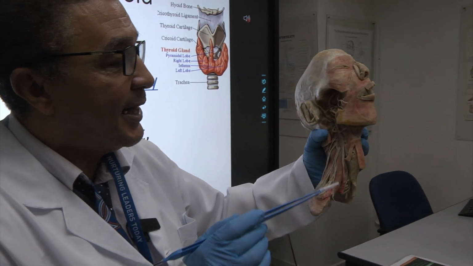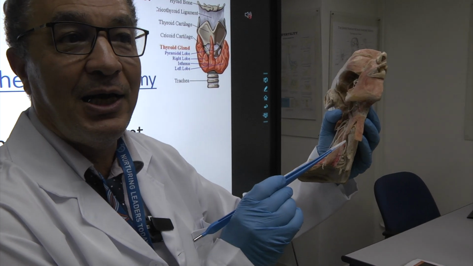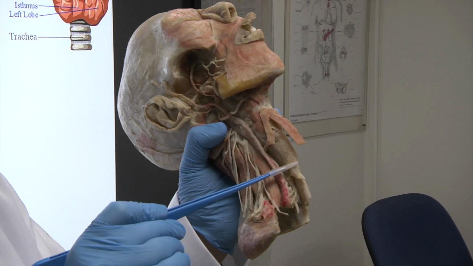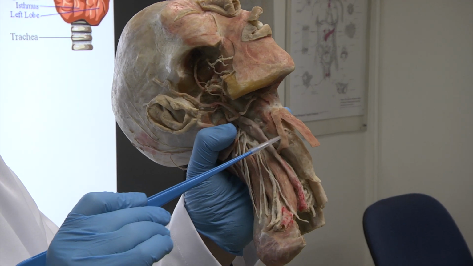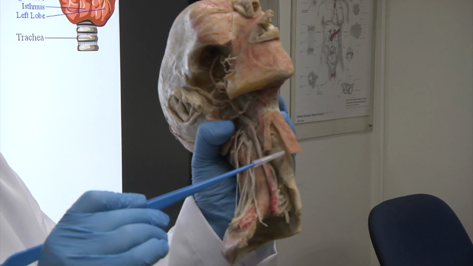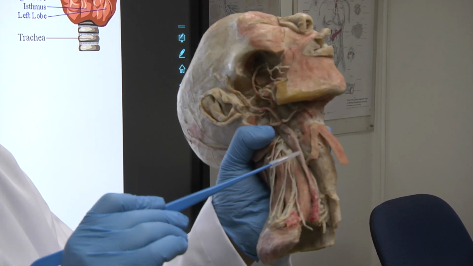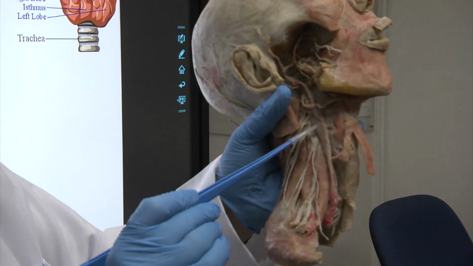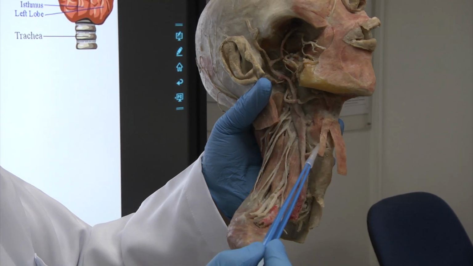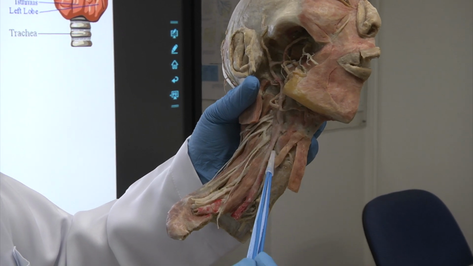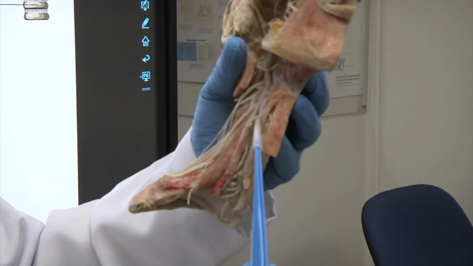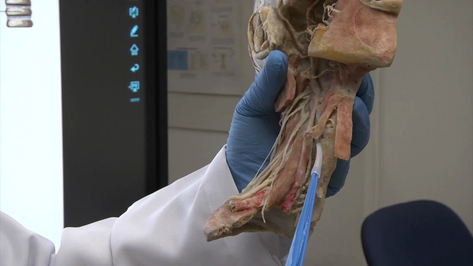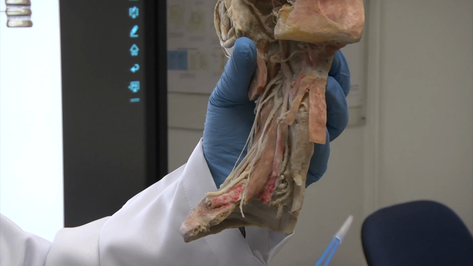Here is the plastinated model, which shows the right lobe of the thyroid gland. As you see here, it's covered by two infrahyoid muscles: sternohyoid medially, and laterally the superior belly of omohyoid. Here is the external carotid artery, and from it there is the superior thyroid artery, which supplies the upper part of the superficial surface and the upper part of the thyroid lobe.